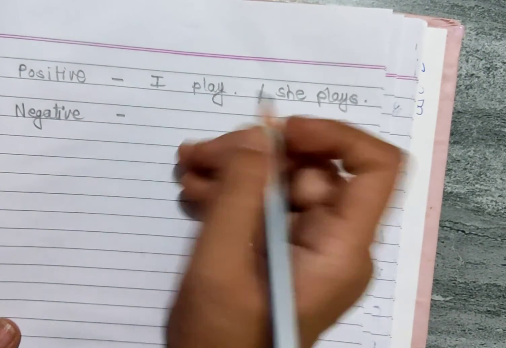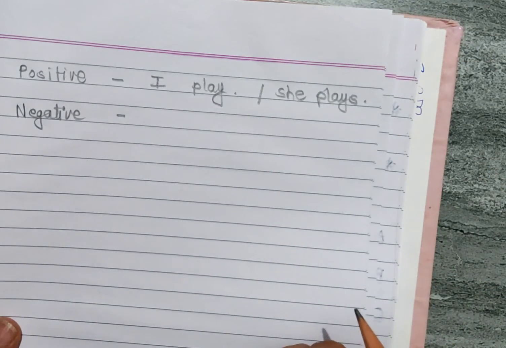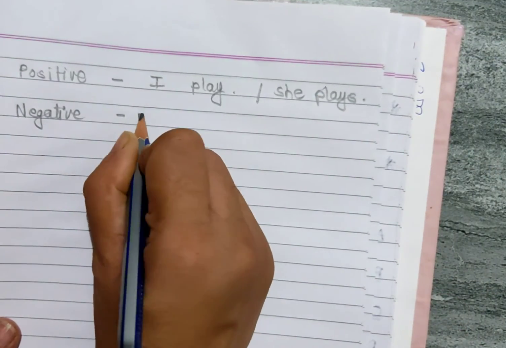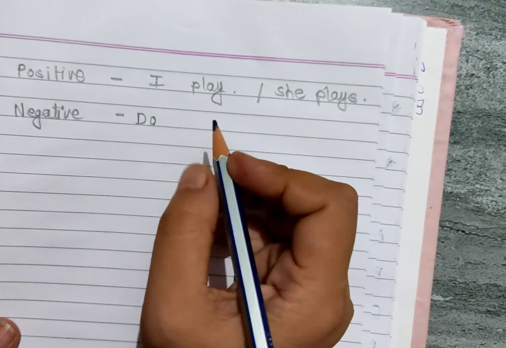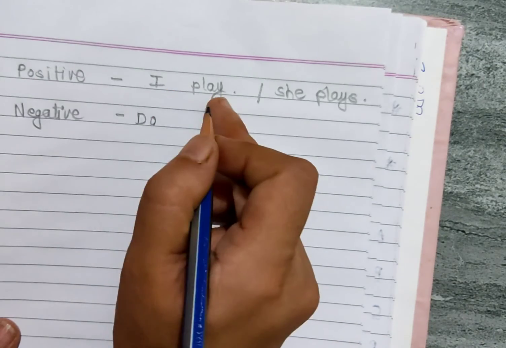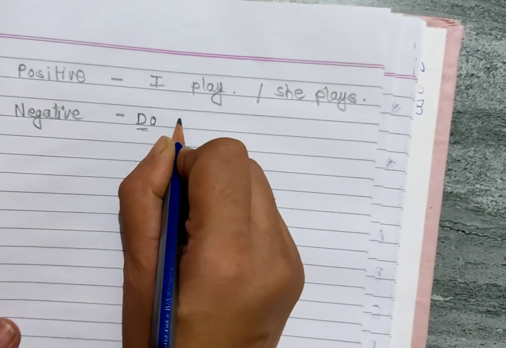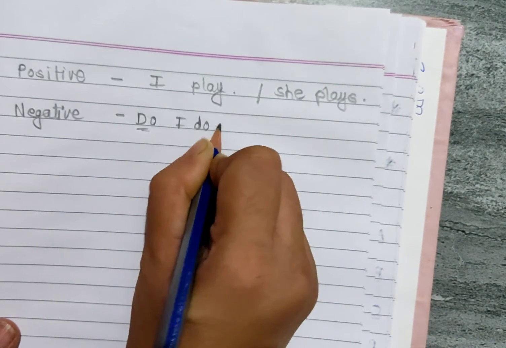Now there is no am, is, are, no was word, nothing is there. So how will you turn it into negative? So you have to use do and not. I not play is wrong. So you have to use do. And for that, how will you write? I do not play.